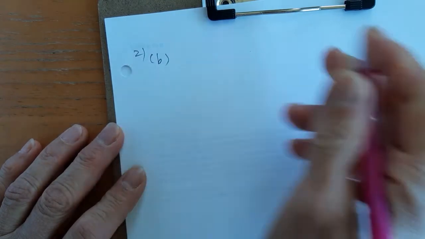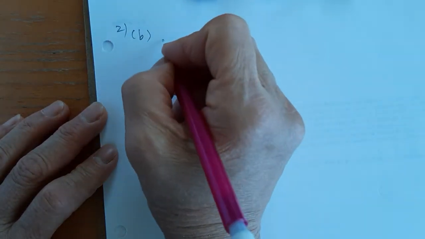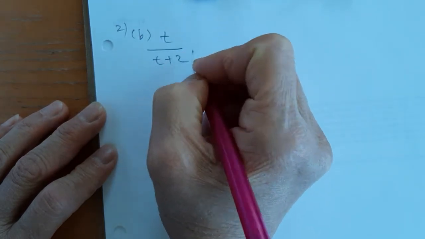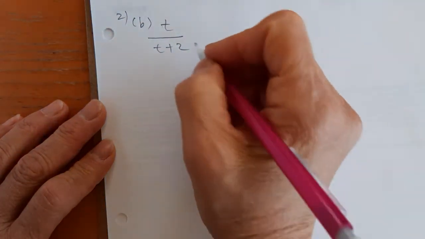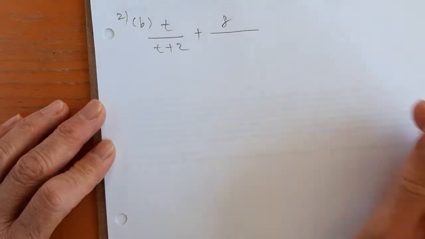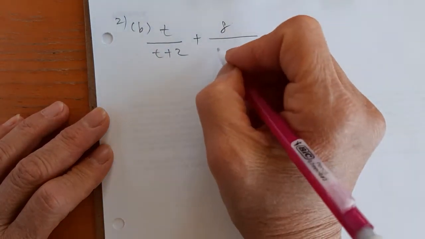Number 2b. Also do the addition: t over (t plus 2) plus 4 over (4 minus t squared).